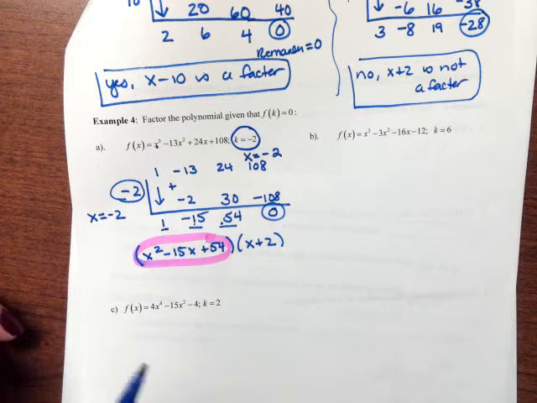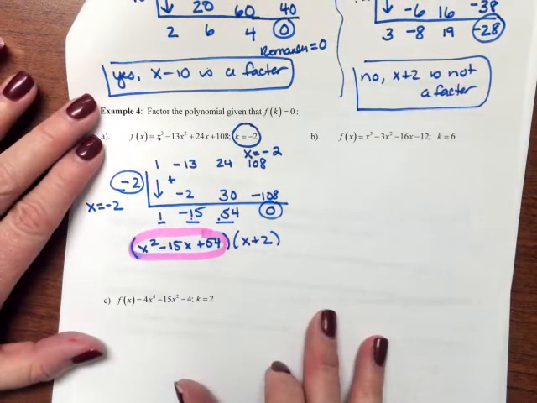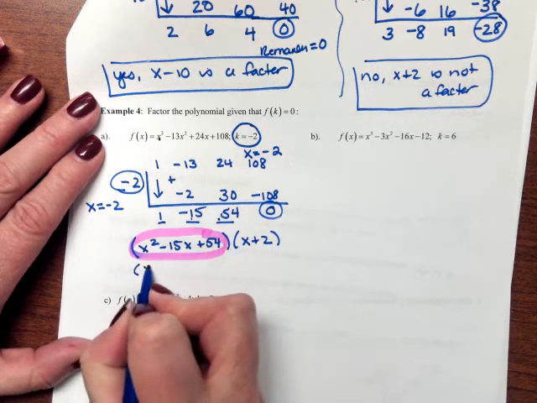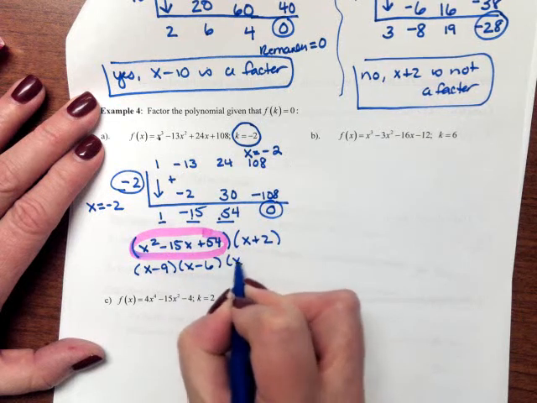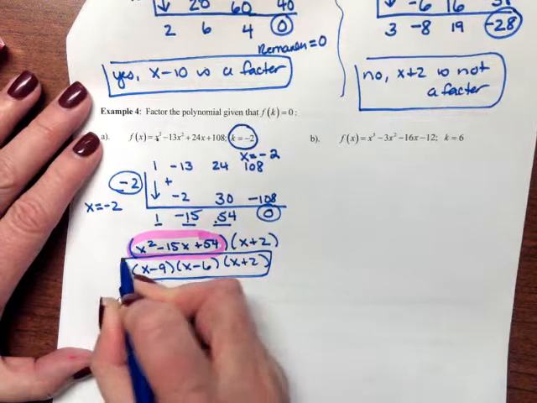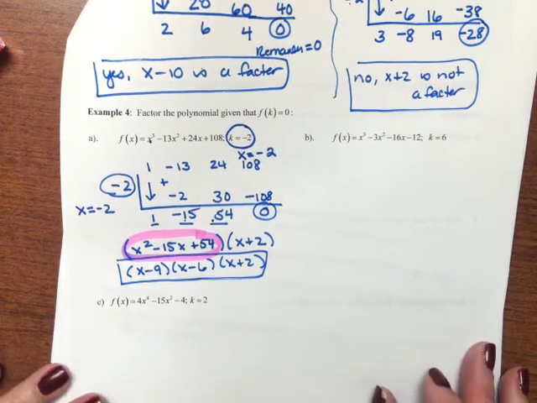So what I now want to do is factor the x squared minus 15x plus 54, which I can do. Factors of 54 that add together to give me negative 15 are x minus 9 times x minus 6 times x plus 2. And again, once you factor, you can very easily find the zeros.